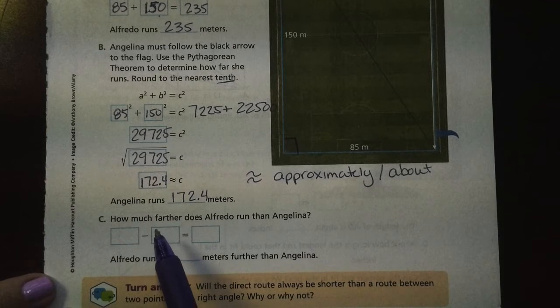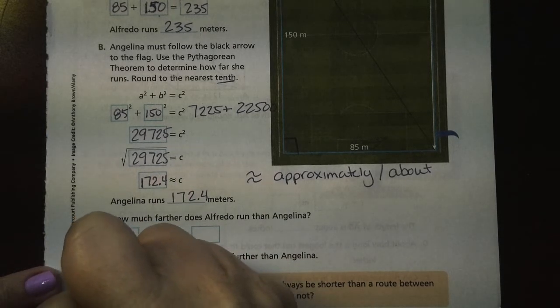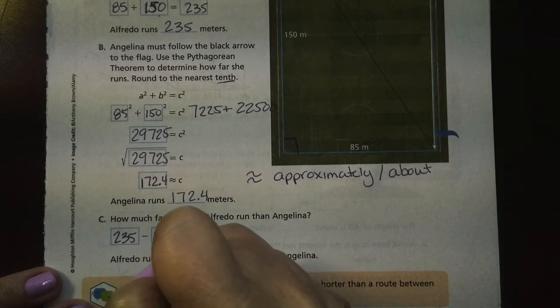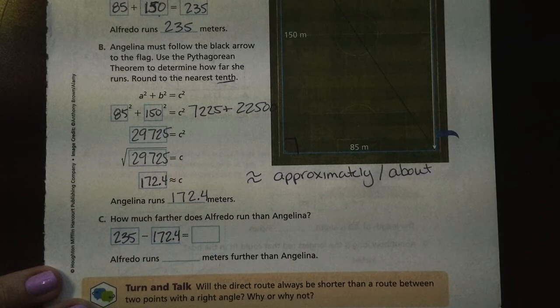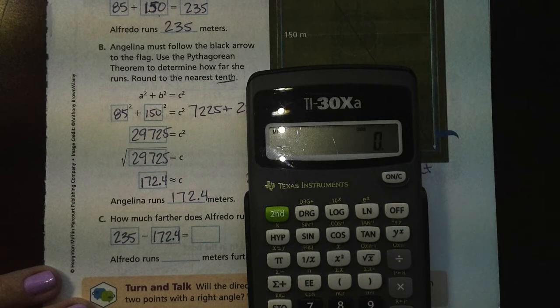So how much farther does Alfredo run than Angelina? So Alfredo ran 235 meters. Angelina ran 172.4 meters. So we just calculate that. So we have 235 minus 172.4. Oh, I forgot my point.